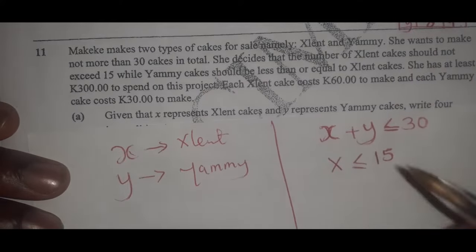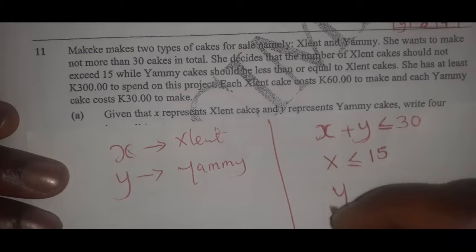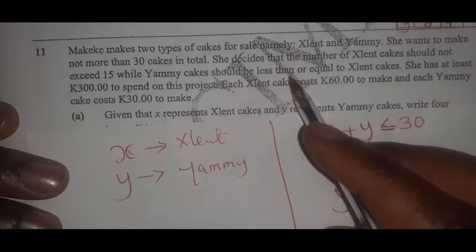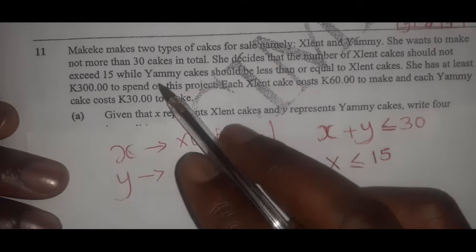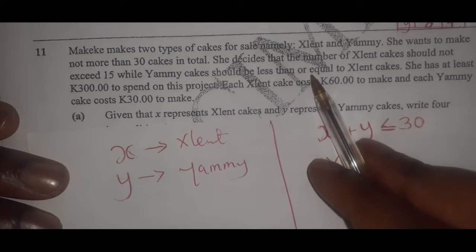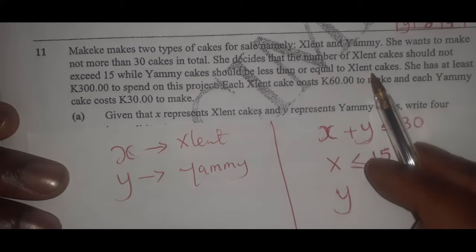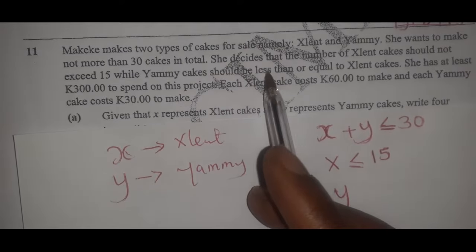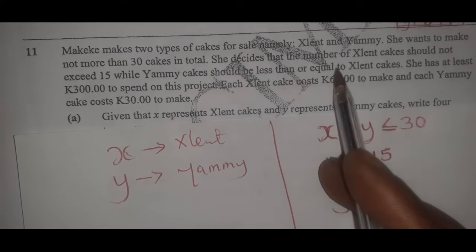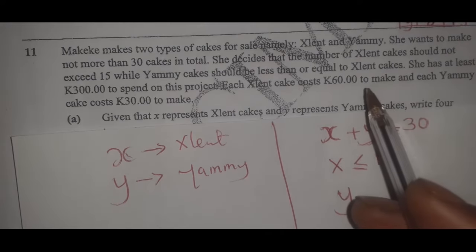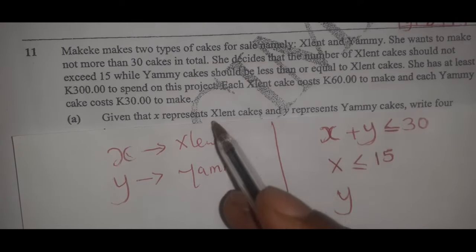While yummy cakes should not be less than or equal to, let's understand this one. While yummy cakes should not be less than or equal to excellent cakes, in other words it should be greater than.